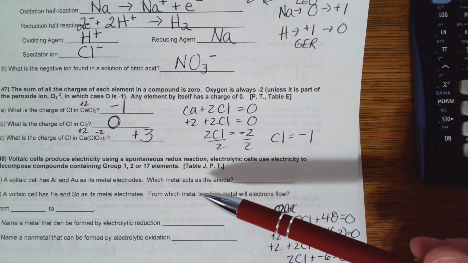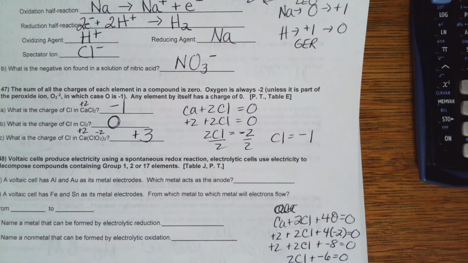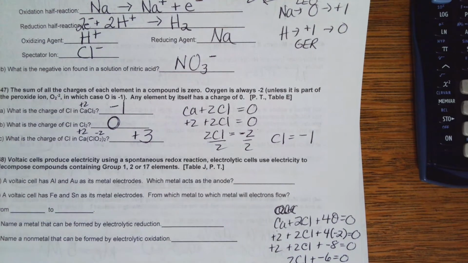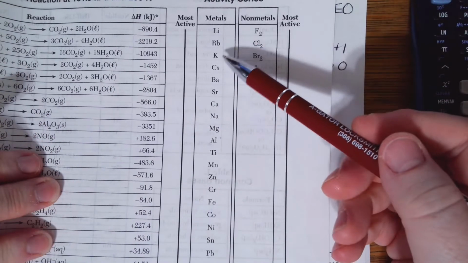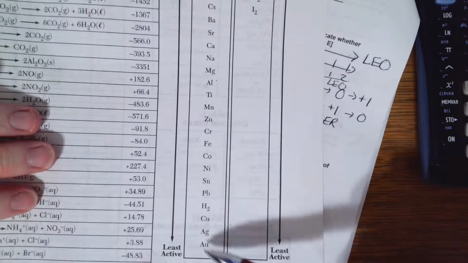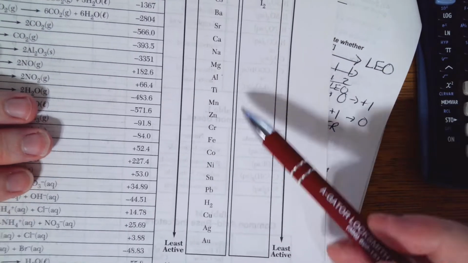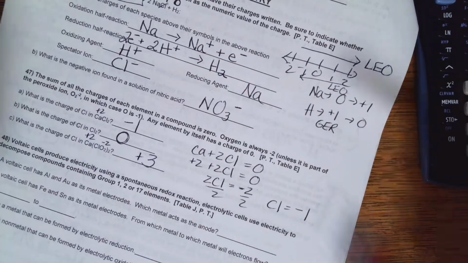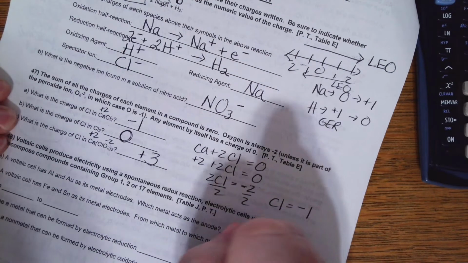A voltaic cell has Al and Au as the metal electrodes. Which is the anode? So I got to go to table J. So I have Al and Au. All right. So if it's a voltaic cell, that means it's a battery. So here's Al. Au's all the way down here. Okay, so which one is higher? Al. Al is the anode.